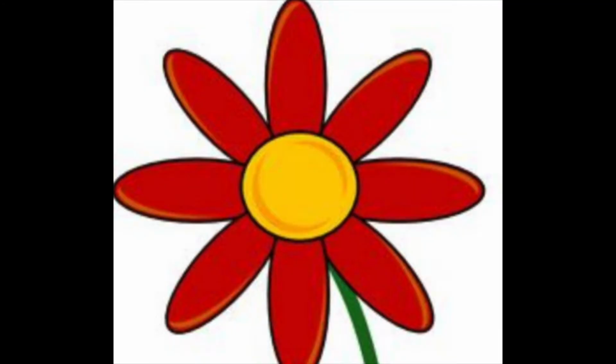The seeds, where the baby plant is stored, are made in the flower. There is also pollen and nectar in the flower that attracts bees and other insects.